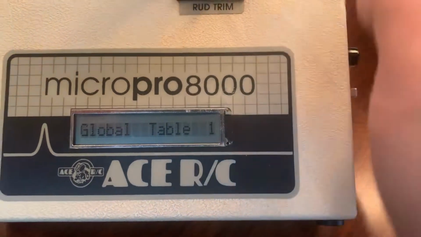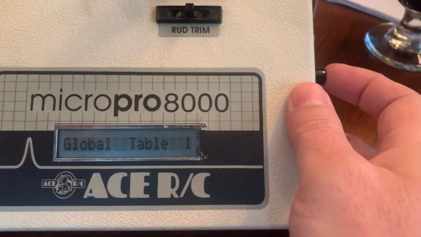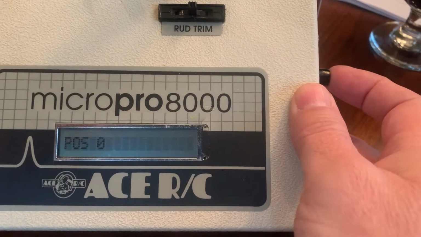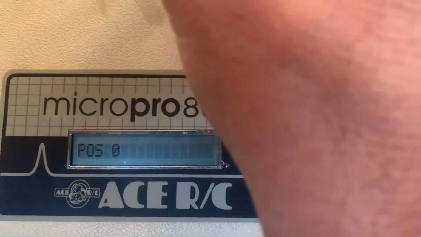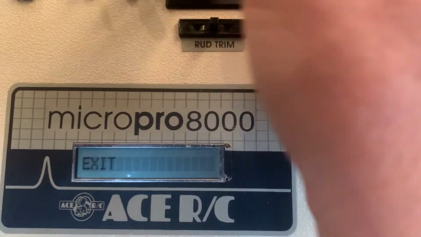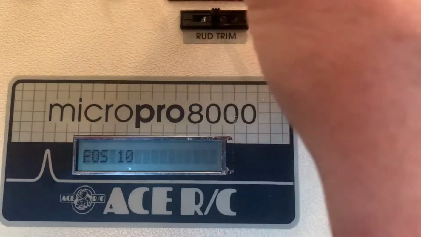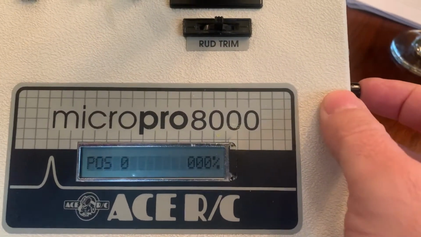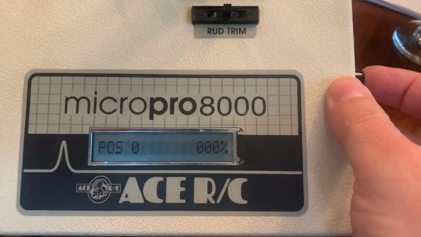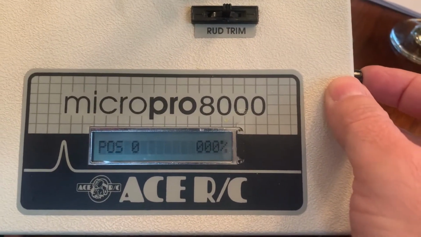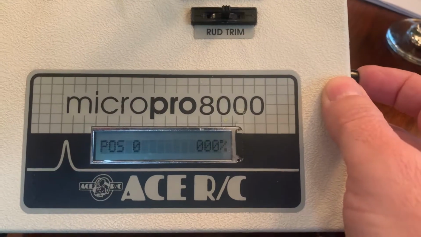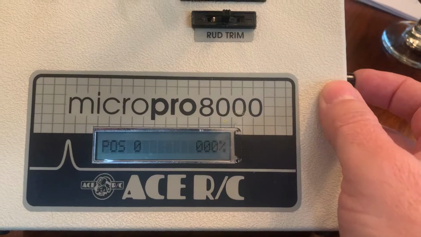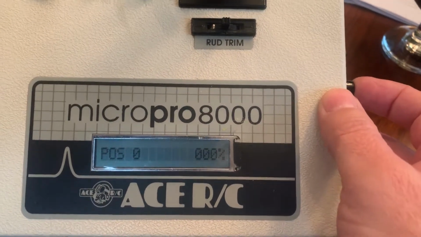So let's see, what did I say it was? Table 1, was that the pitch curve? Let's see. So you have 11 positions, position 0 through 10. Let's see what I have 0 set at. Okay, 0 is set at 0%. So this is the throttle curve, just a linear throttle curve. Of course, if you had a nitro engine, you know, this first percentage might be a little bit higher for what your idle speed is set at.